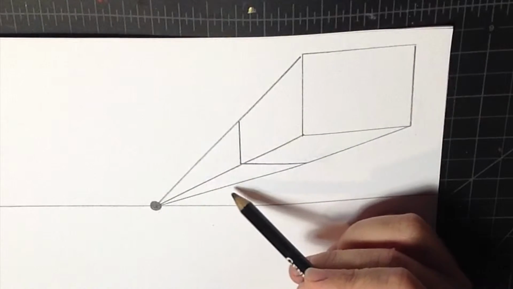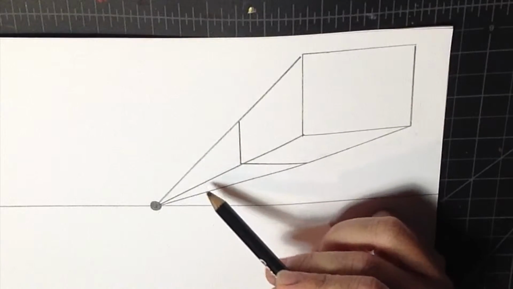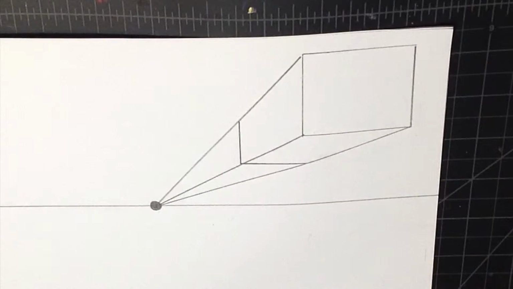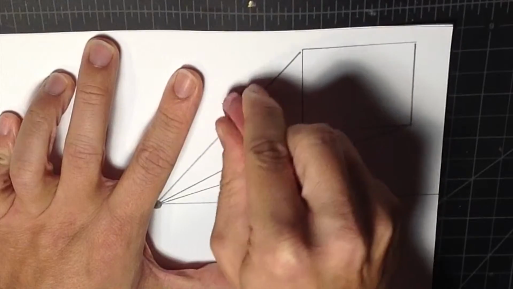I have some extra lines back here that I don't necessarily need anymore, but we're going to look at some uses for those lines later on. For now though, I'm going to go with our step 4, which is to erase. And I'm going to erase those lines that we no longer need.